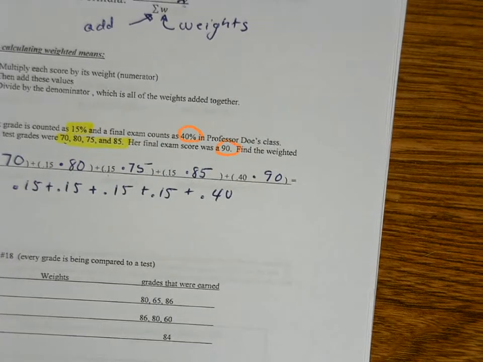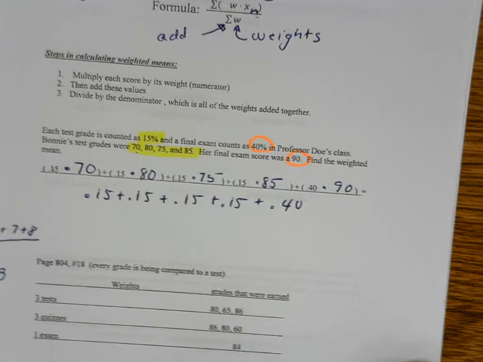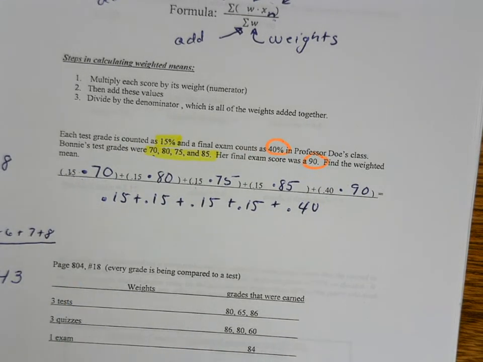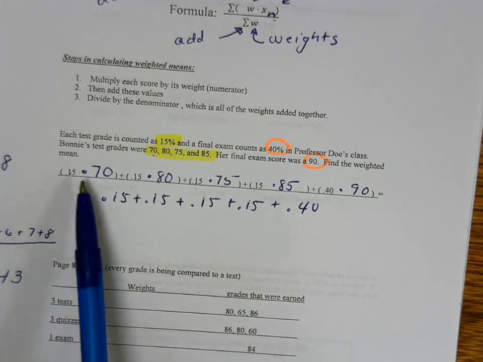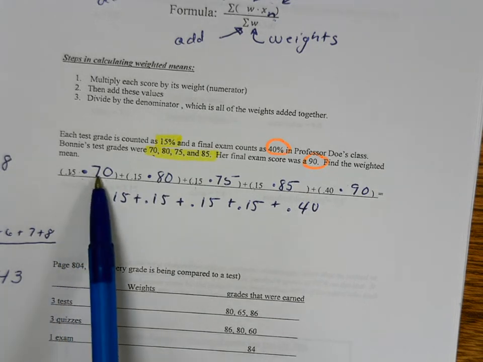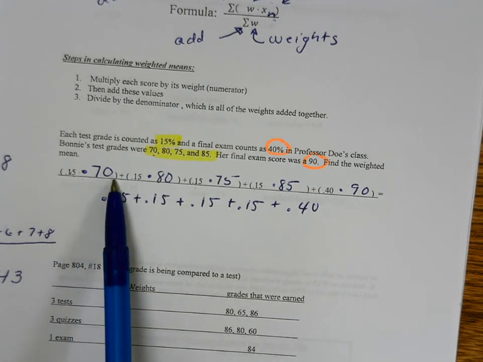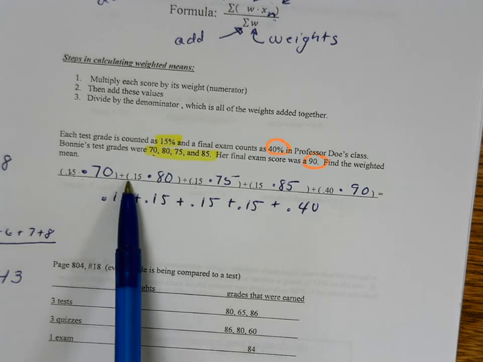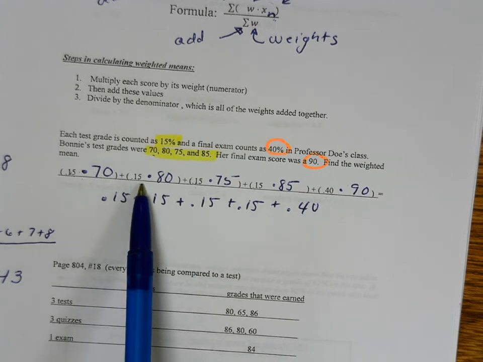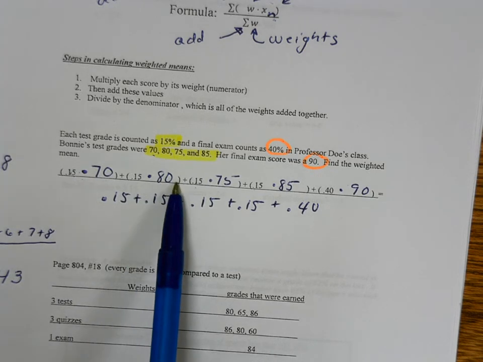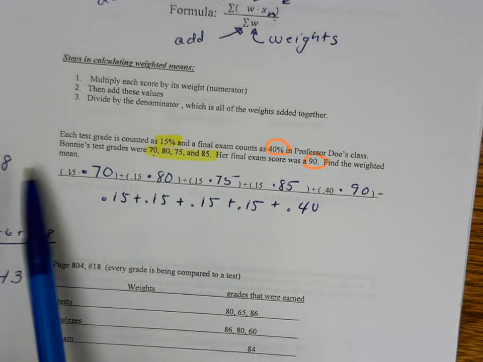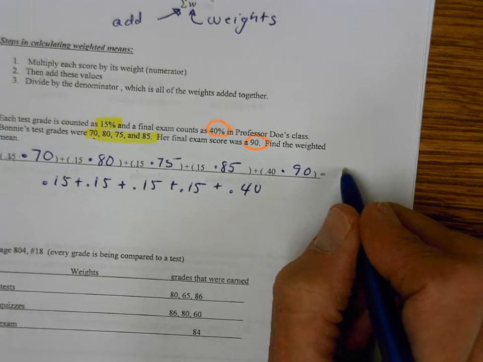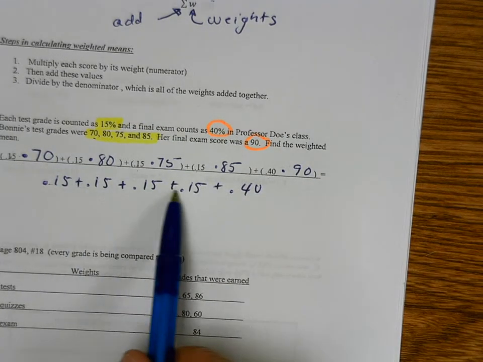Okay, now what I want you to do in your calculator, you have to use parentheses or it's not going to work. You're going to go parentheses, 0.15 times 70, close your parentheses, then do plus, then do parentheses, 0.15 times 80, close your parentheses, then plus, etc. Now, do that, turn off the video for a second, and see what you get. Then add all your weights up.